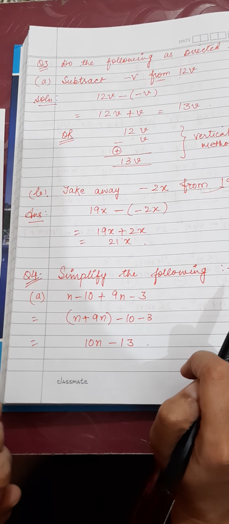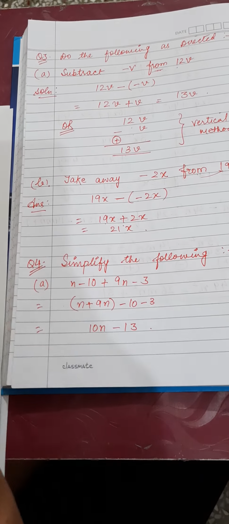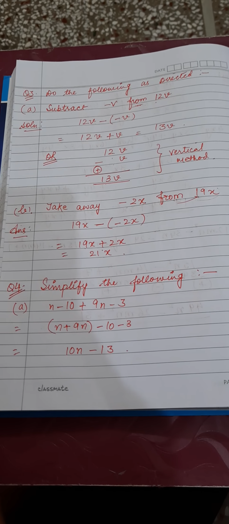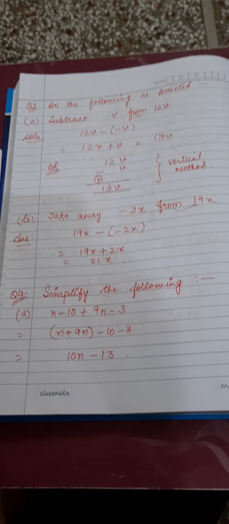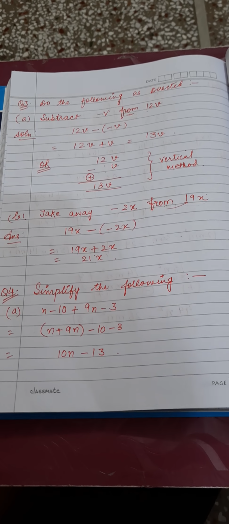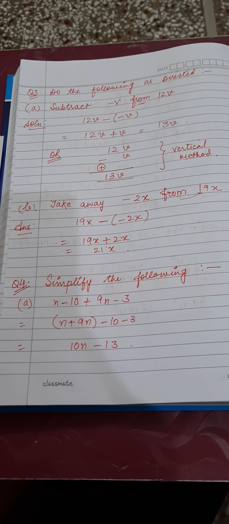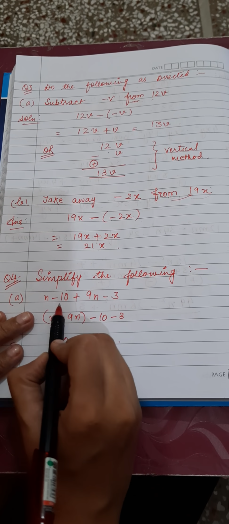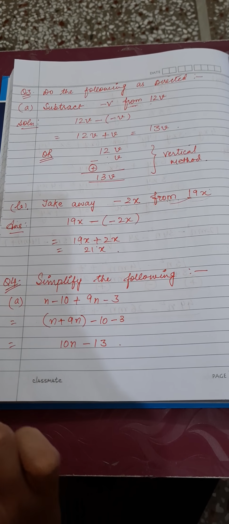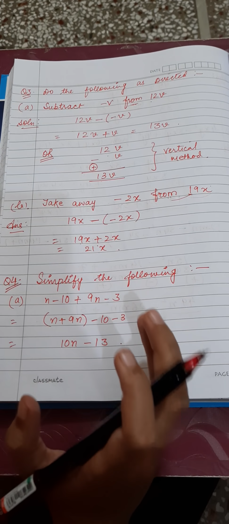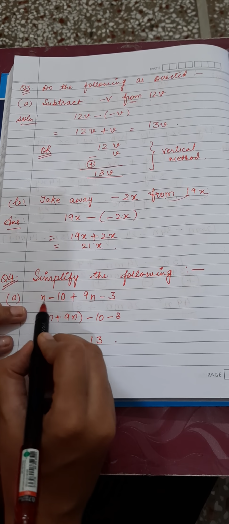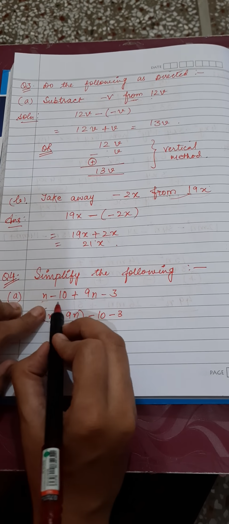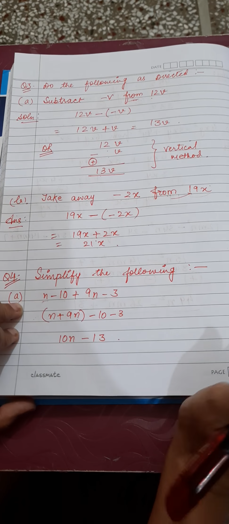Now let's move to question number 4. Simplify the following. Now in this simplify, you have to do this the same way as we have done question number 2 and 3 in exercise 5.6. This is same. Just combine the like terms and solve it. First question, A part is of question number 4. N minus 10 plus 9n minus 3. Now I am going to group the like terms together. 9n and n, I am going to group them together. N plus 9n, done. Then the constants are left, minus 10 minus 3, I have written as it is.